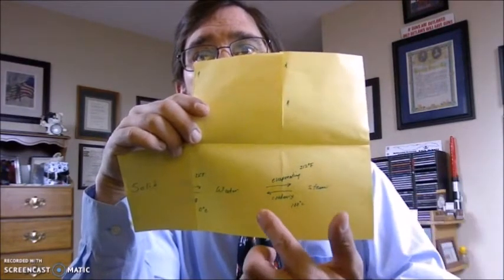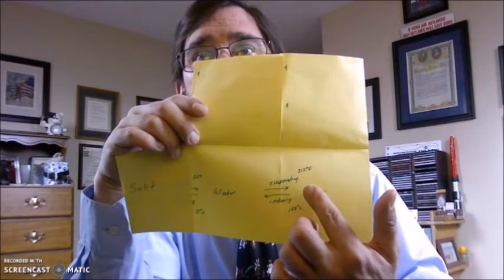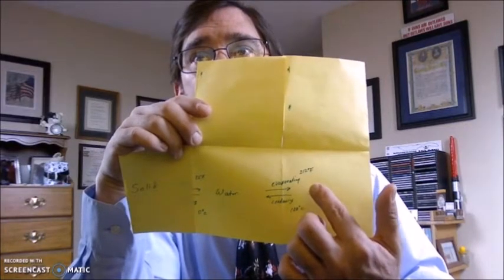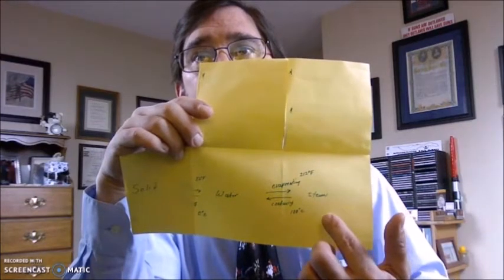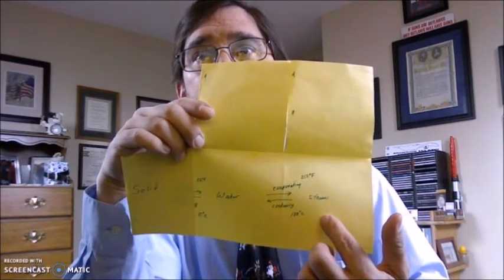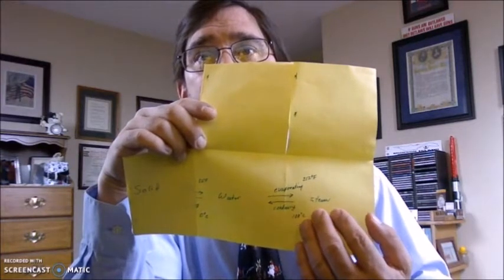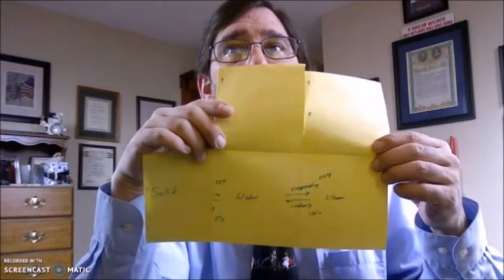When it goes from a liquid to a gas, that's referred to as evaporating or evaporation. And that happens at 212 degrees Fahrenheit or 100 degrees Celsius. When it goes from a gas, water vapor or steam, back down to a liquid, that's called condensing or condensation.